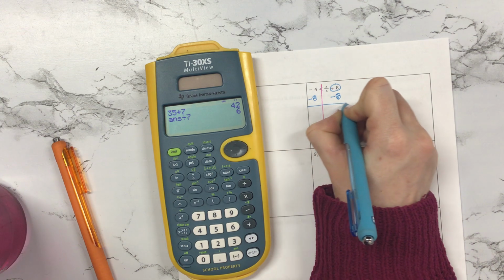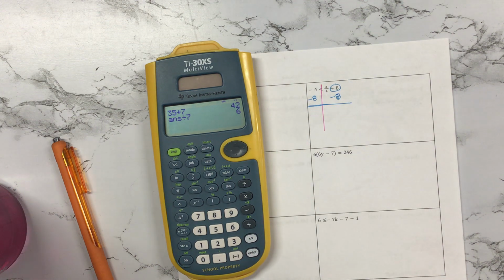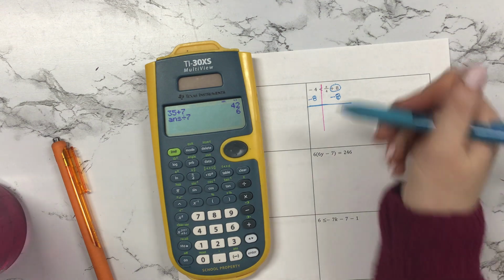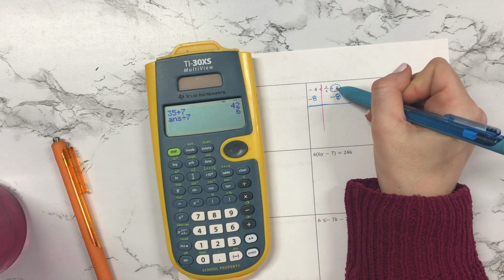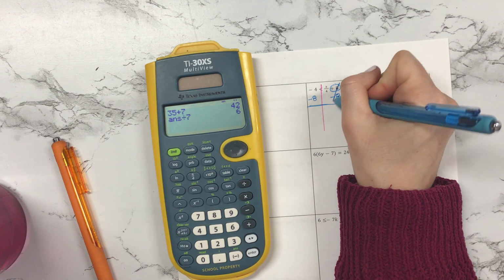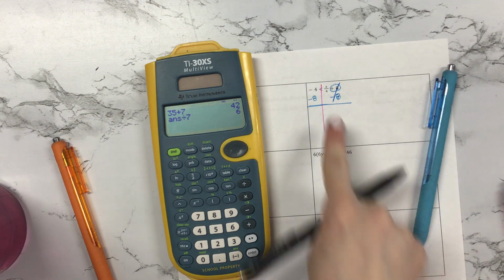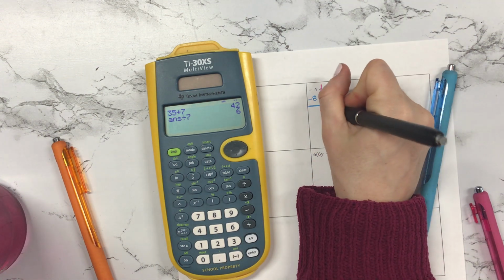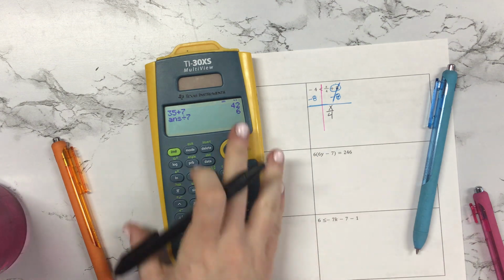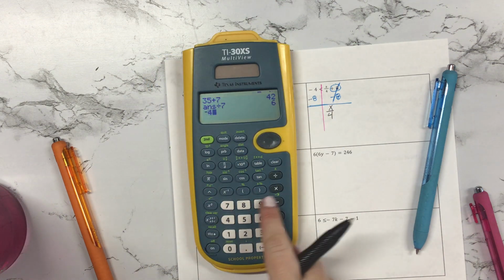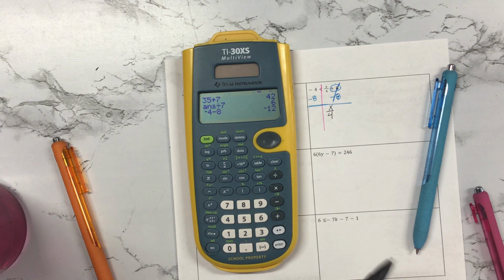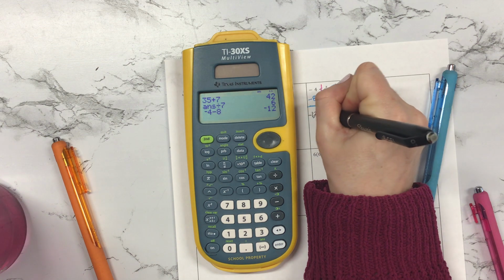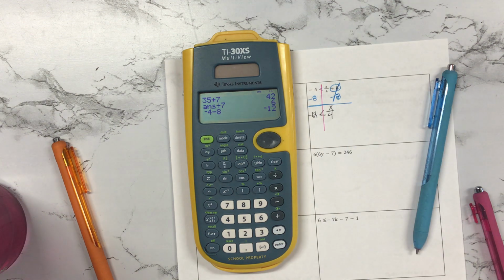Then draw a big line underneath. The point of the minus 8 was to cancel out the plus 8. So on the right side, I have x over 4. Then on this side, it's negative 4 minus 8, which is negative 12. So negative 12 is less than x over 4.